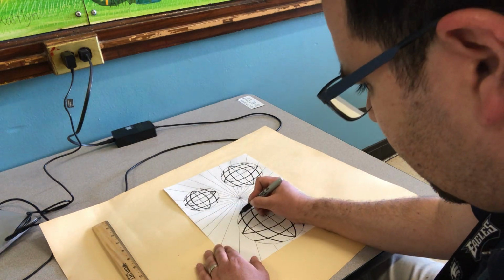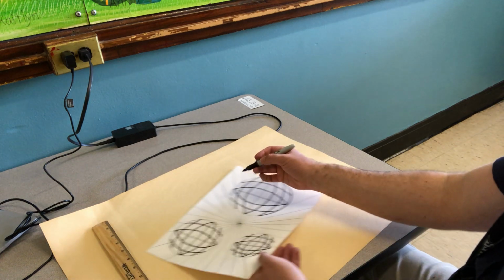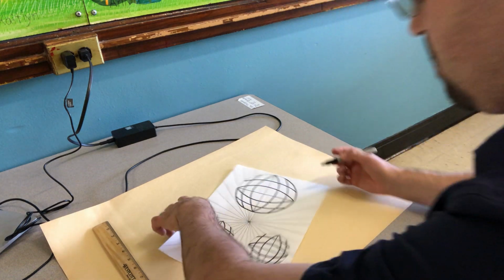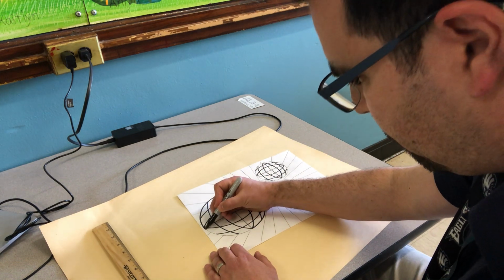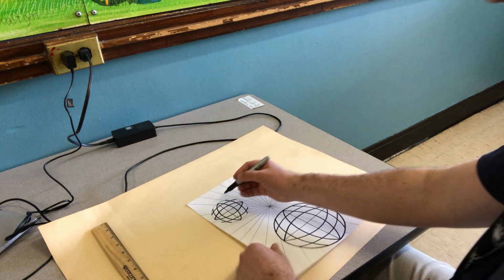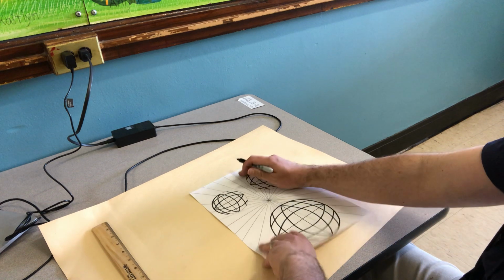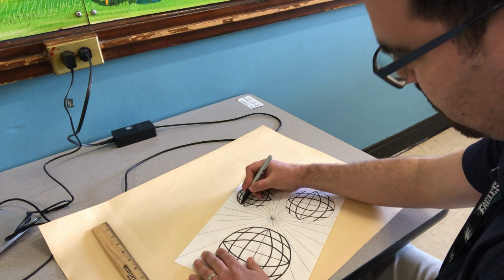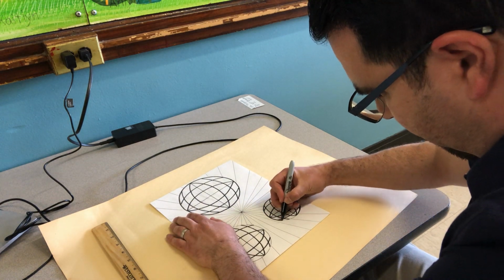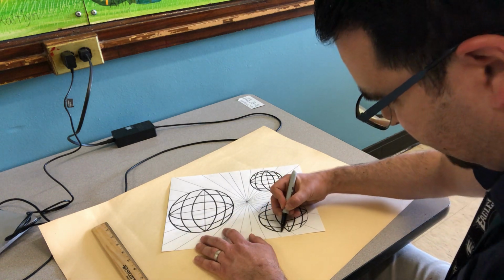I'm going to outline the circle just so you can really see it better. See how I'm taking my time? I'm turning my paper as needed. And I have 1, 2, 3. So it takes me about 3 rotations to really get the curve that I want.